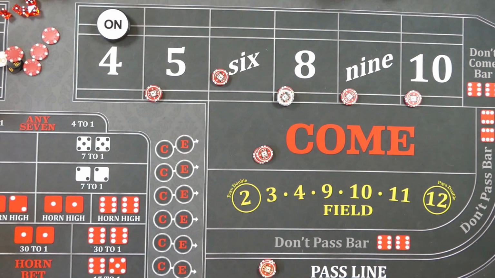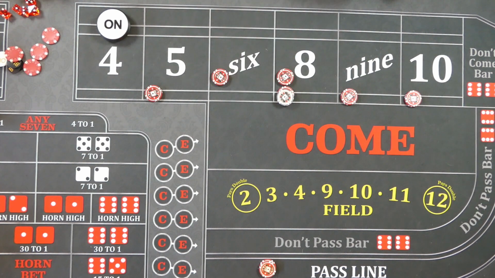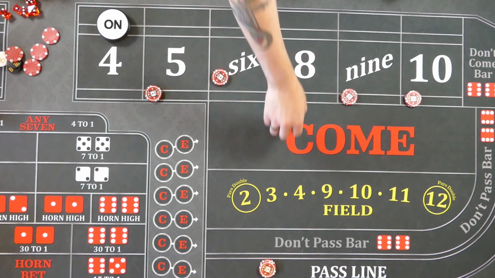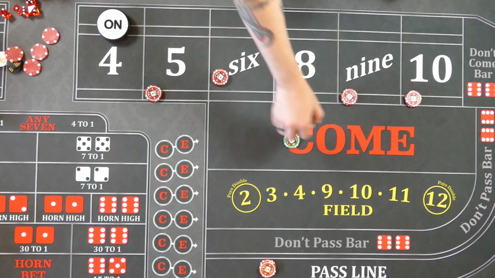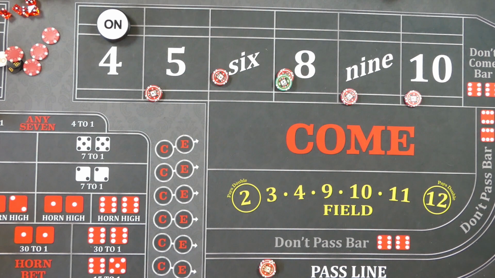So they do their next come bet. Let's say 8 rolls. Okay. Would you like any odds? Yes, I'd like 25 odds. Okay, awesome. This is called down with odds. We give them 25, and they get their dollar back. We paid 25 for 11, gave them their dollar back, and used the 25 for the odds.